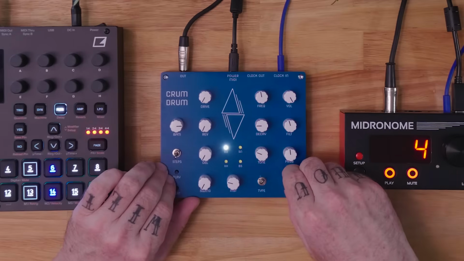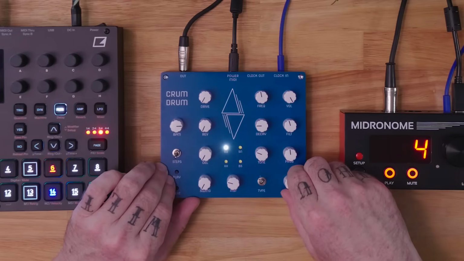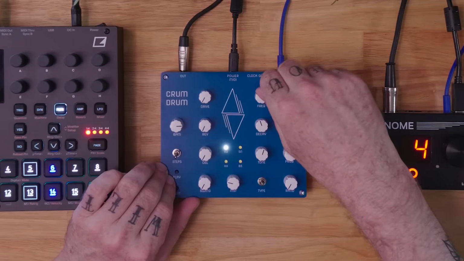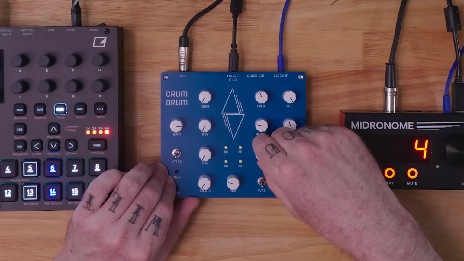That's not bad. Random being locked into some form of sequence would really be great for this bass drum. So that's type 1. Type 2. Whoa. Not bad, not bad.